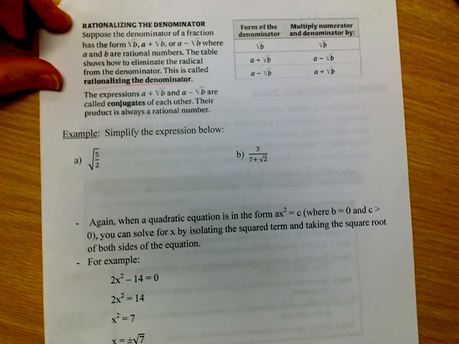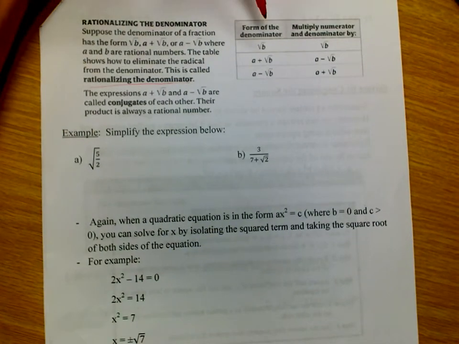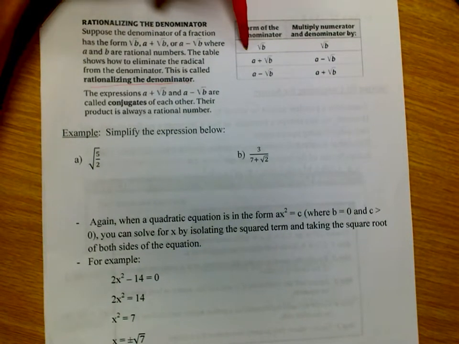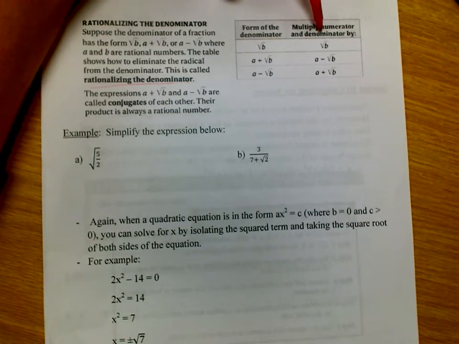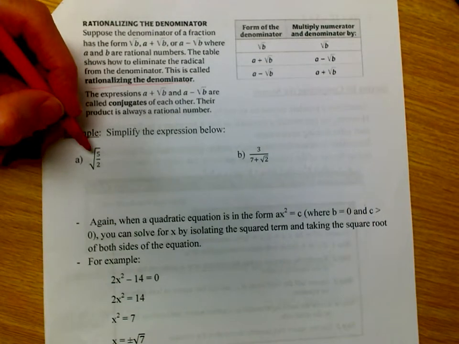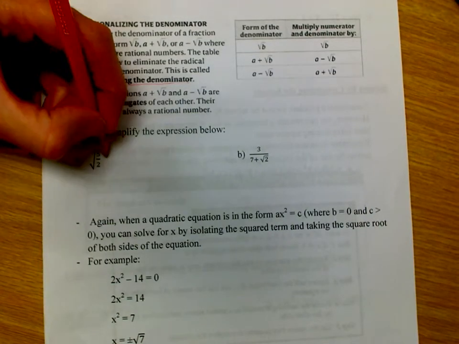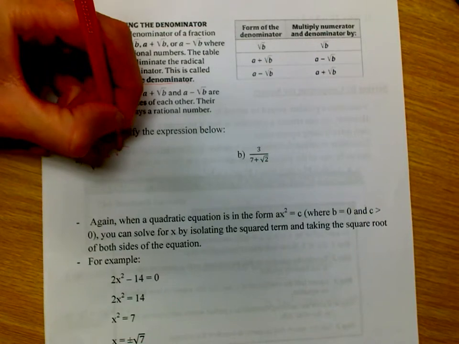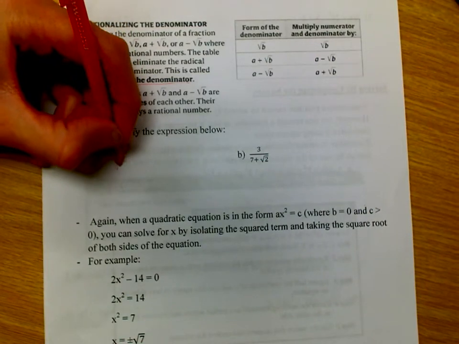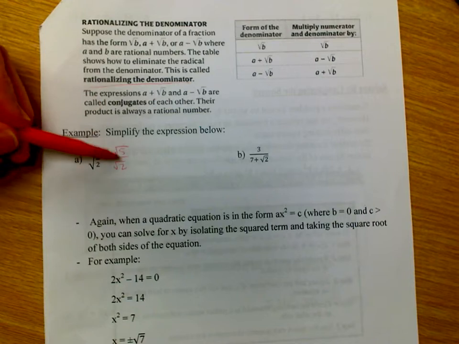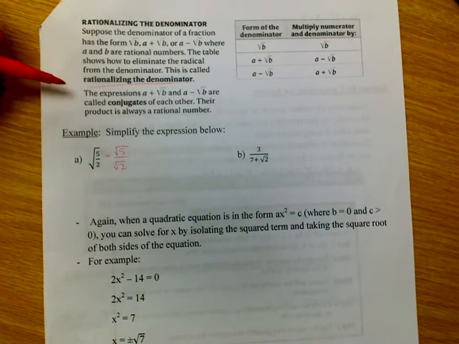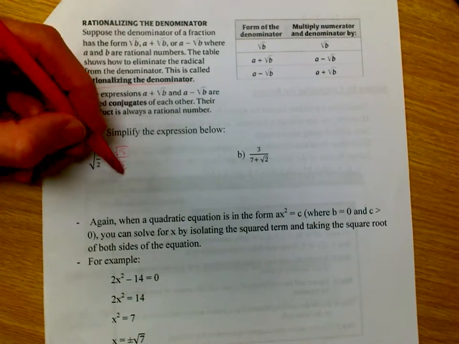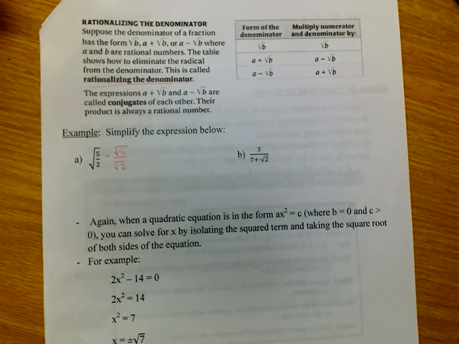So let's focus on the two types of problems. If you look over here at the chart, it says if your denominator is in the form of just the square root of a number, you are to multiply the numerator and denominator by that radical. So if you look at example A, right now we have the square root of 5 over 2. I would start by rewriting that as the square root of 5 divided by the square root of 2. Now neither of those has any perfect square factors, so as it is, they won't simplify anymore. However, the problem is that we are not supposed to leave the square root of 2 in the denominator.